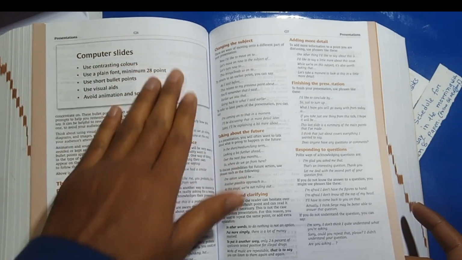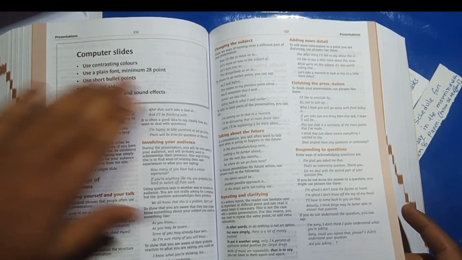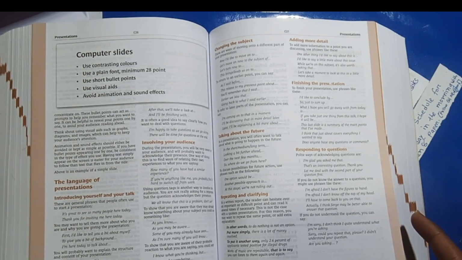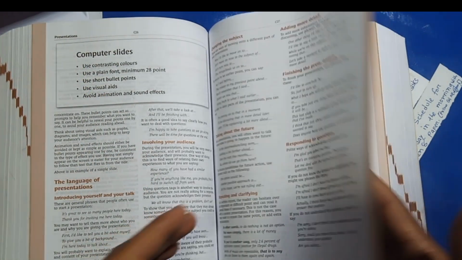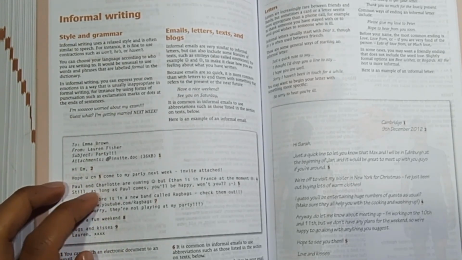And then the presentation, if you would like to present something, these are the computer slides. This is a layout of slides. As you see, there is the description of how you will write this, how your language will be on the slide. And then the informal writing context, an email where we can use abbreviations which are not used elsewhere.